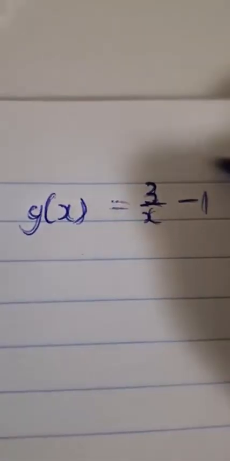What type of function, guys, is this? G of x is equal to 3 over x minus 1. What type of function is this? This is grade 10, guys, okay? G of x is equal to 3 over x minus 1. What type of function do we have here?